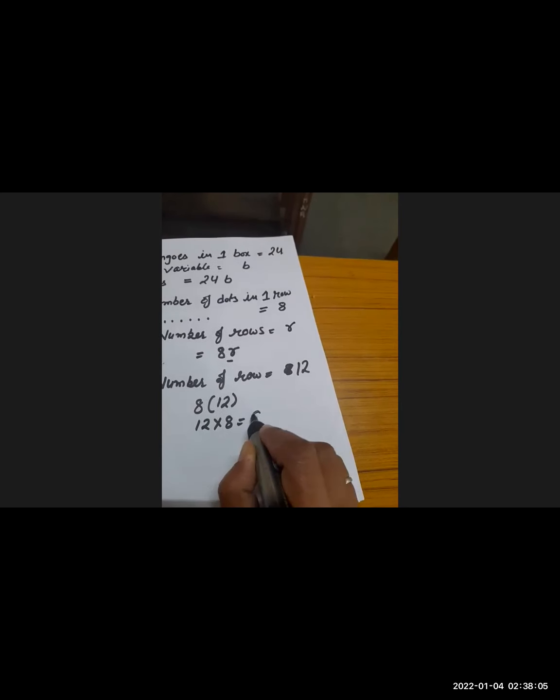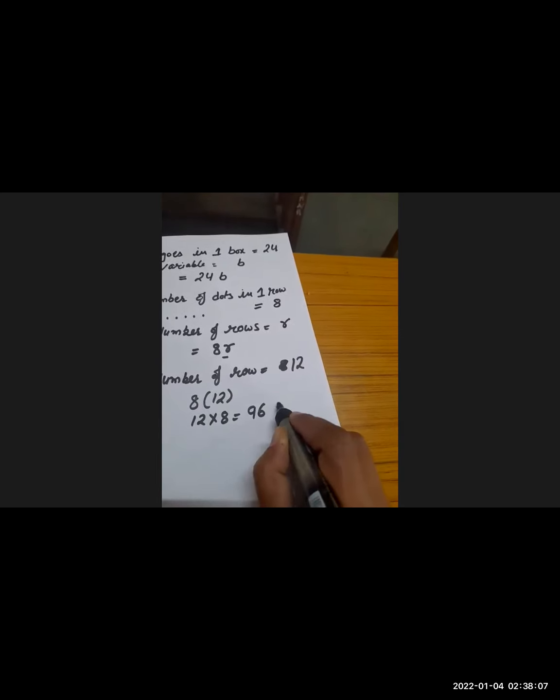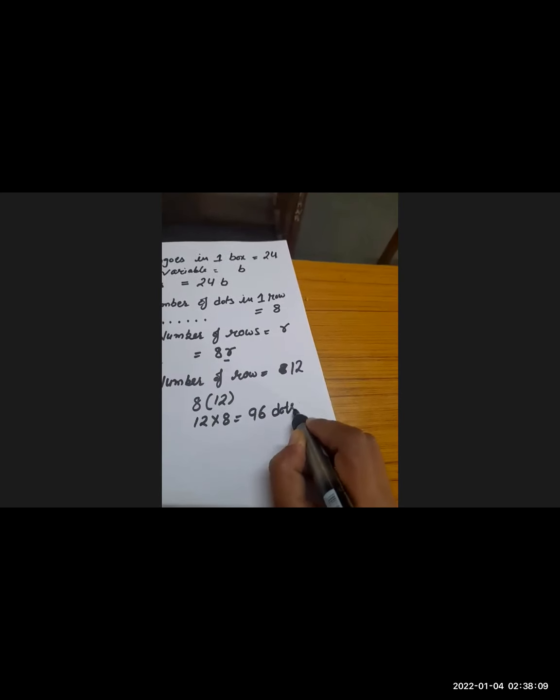For this, students, put 8 and R. Number of rows are 12. So put here 12. Now, students, 12 multiply 8 is 96. It means in 12 rows we have 96 dots.